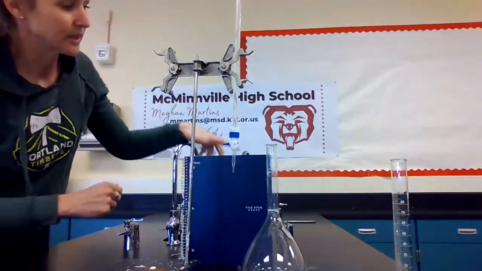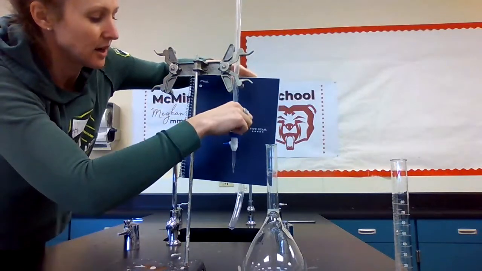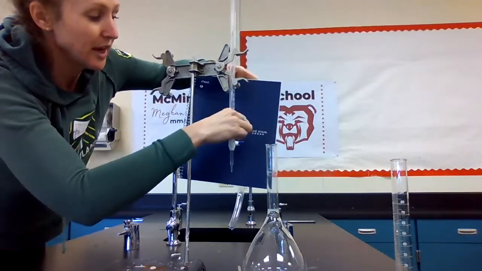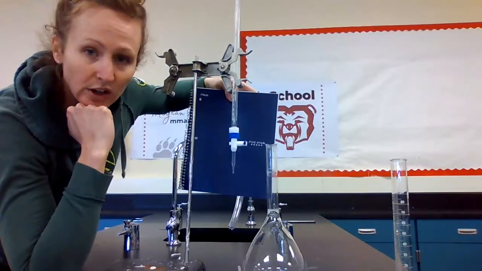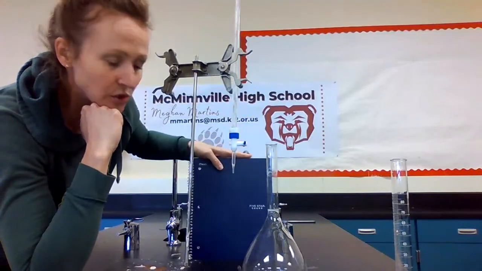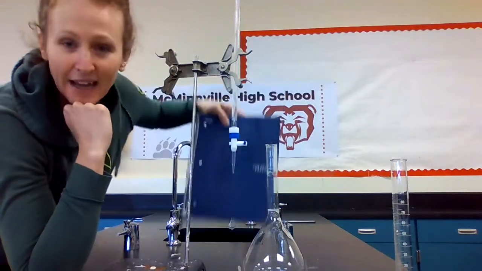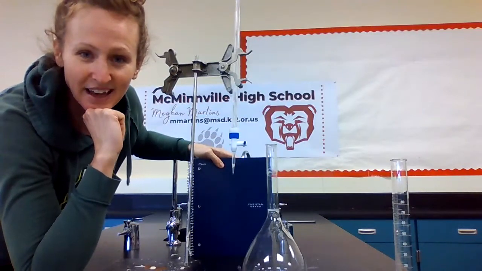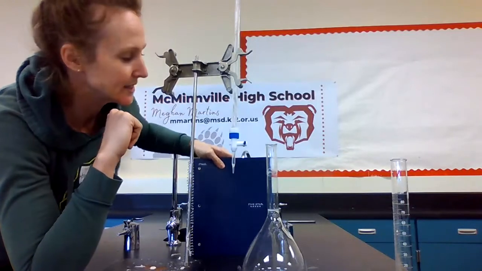Okay, the next thing I want to show you is called a burette, and hopefully you can see our burette here. Our burette also has markings here, and it's used for a very similar reason to the graduated cylinder. It's used for measuring things. Now, you would not ever mix something inside a burette. Don't ever try and do that. It mixes even worse than the graduated cylinder.